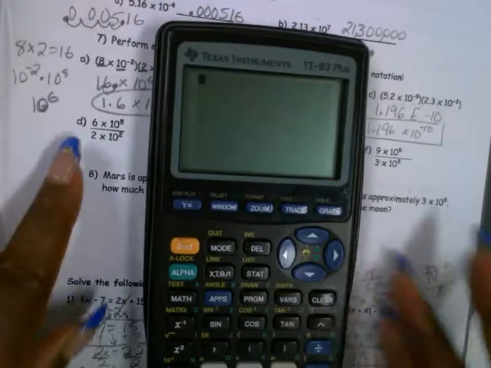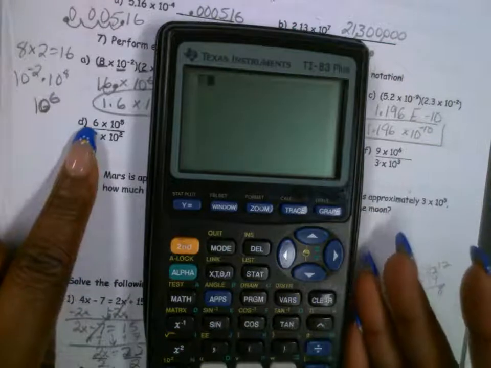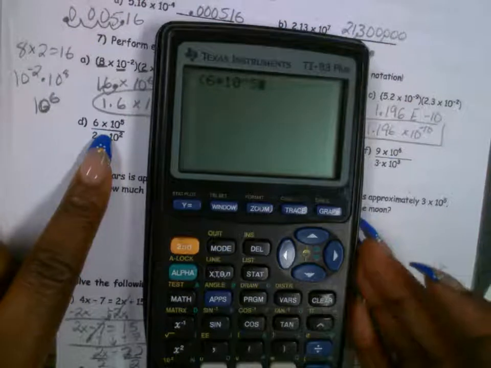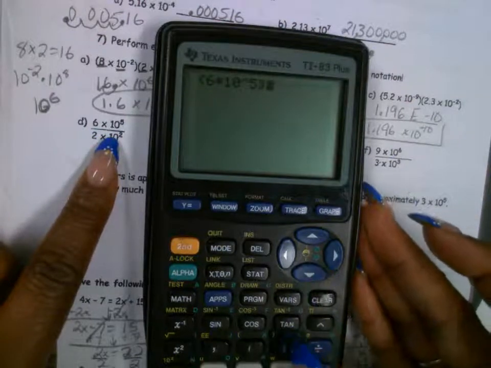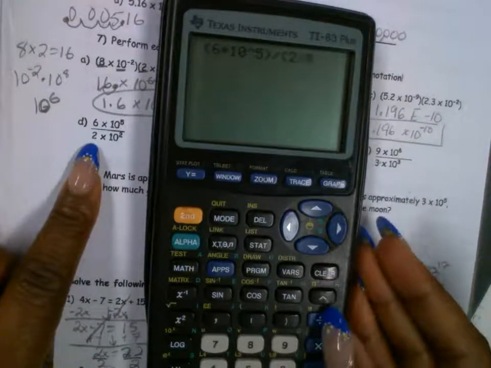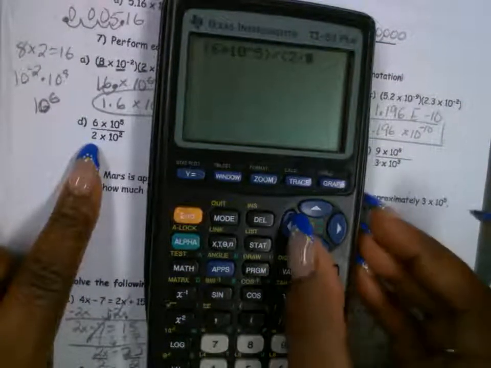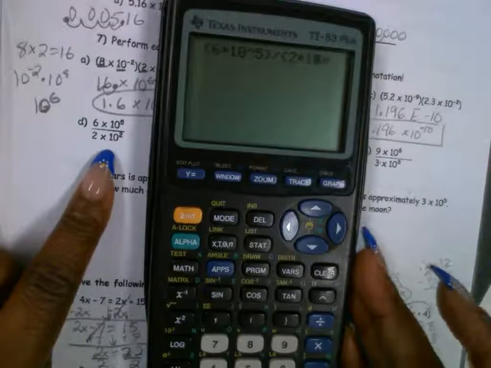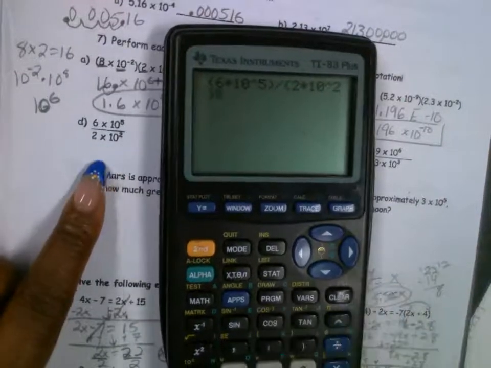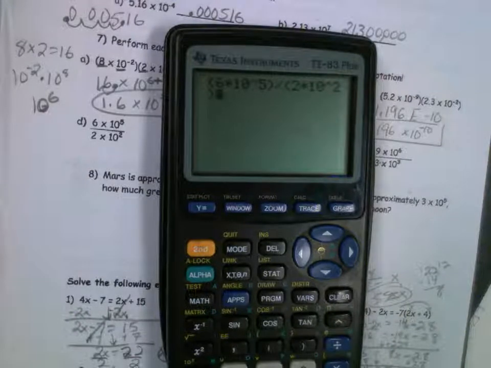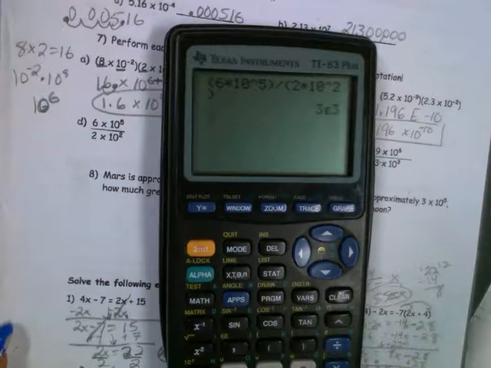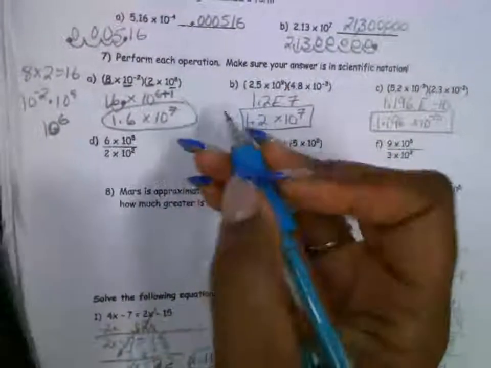Okay, same way. Put this in parentheses. Parentheses 6 times 10, caret key 5, close the parentheses, divided by parentheses 2... Oops, sorry. 10, caret key 2. Okay, type that in. See what you get. I'm going to pause for the calls again, okay? Good. Very good, Isaiah. Okay. 3 times 10 to the third power.